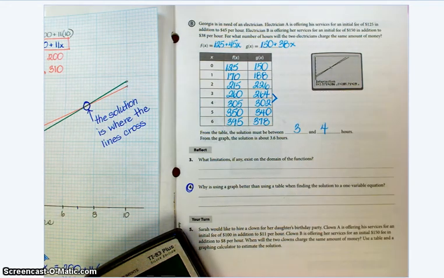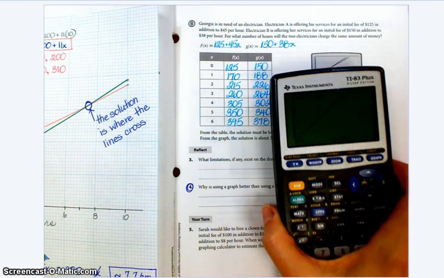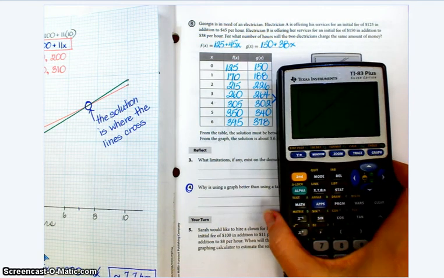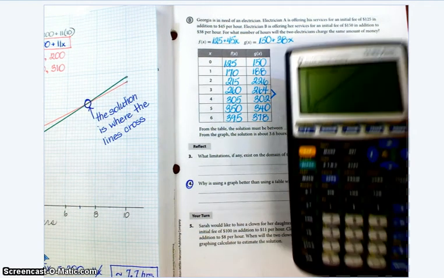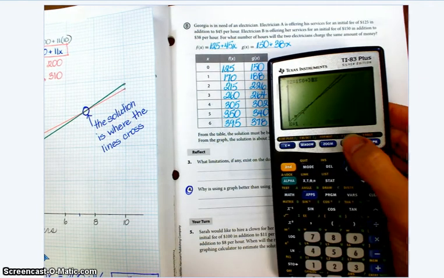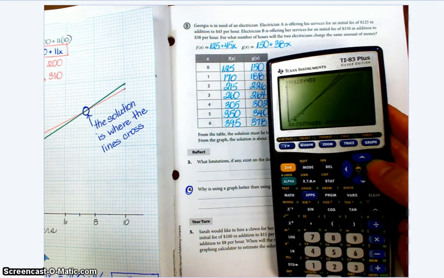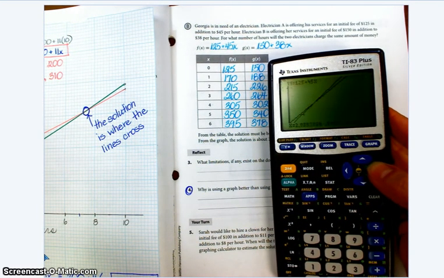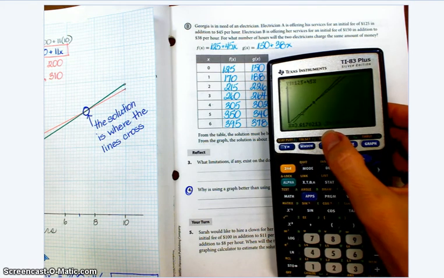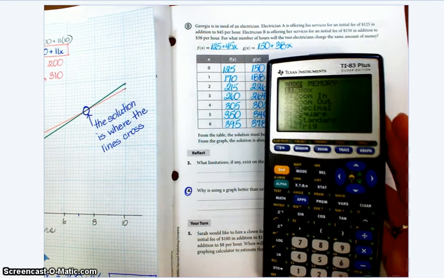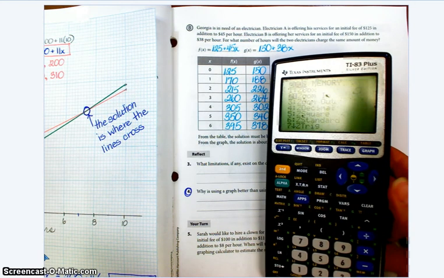Okay, we're going to go back and use the trace and intersect. So let's do that. Go to trace, and let's zoom up there. I think it's in there somewhere. I'm going to zoom in a little bit. So hit zoom.